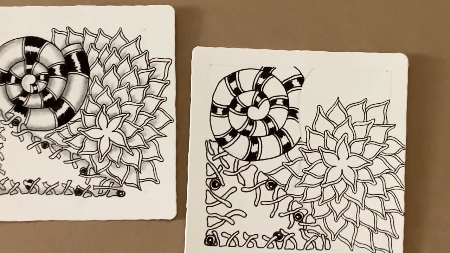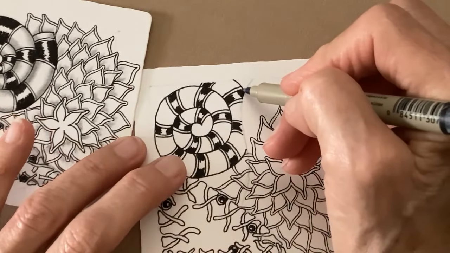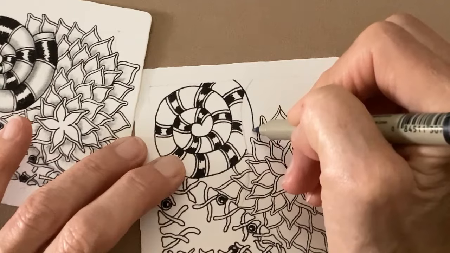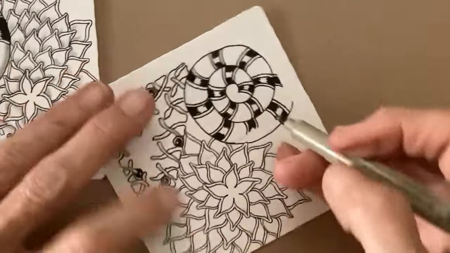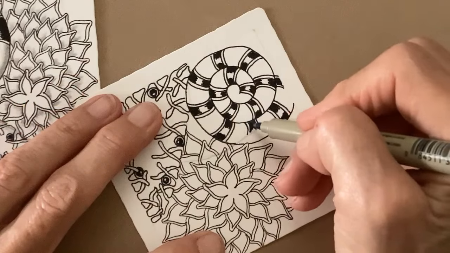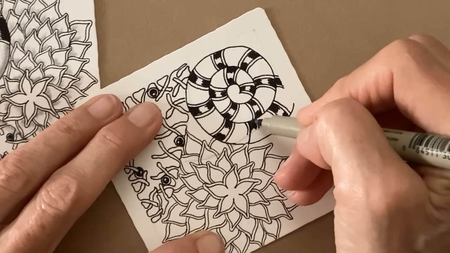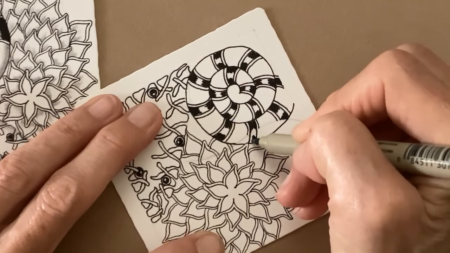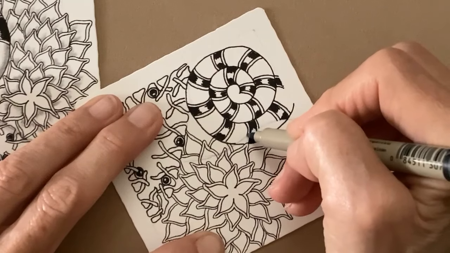Let your art talk to you. I am going to connect this Marasu and finish it. So this would come down here. Add my little sparkle.